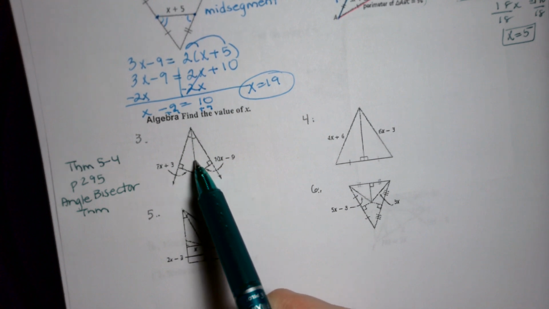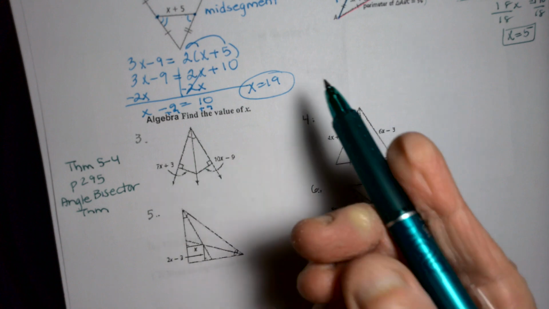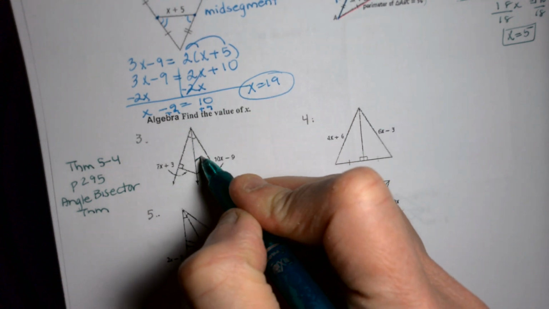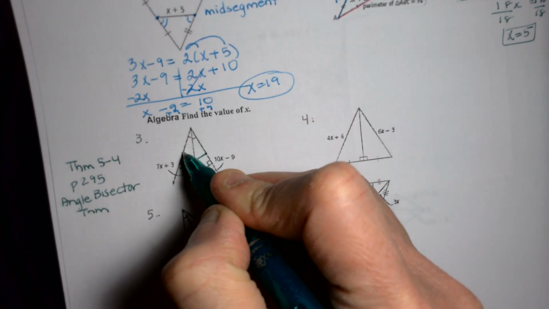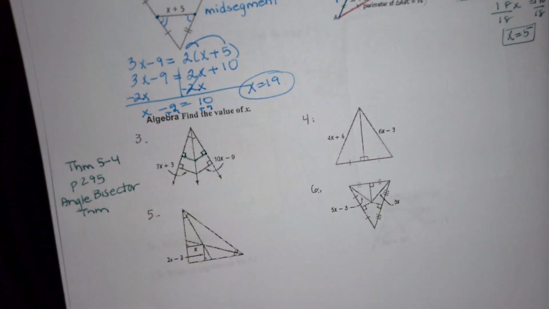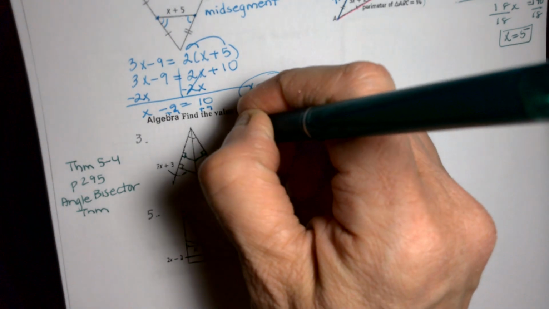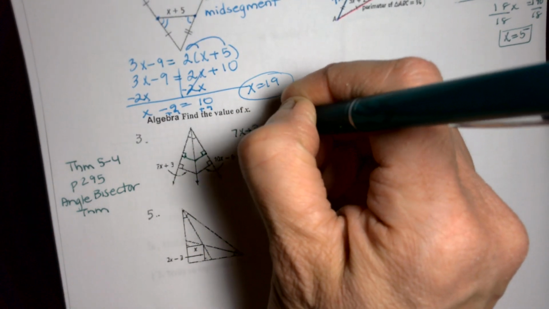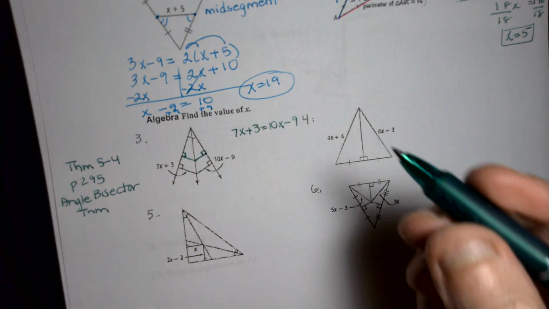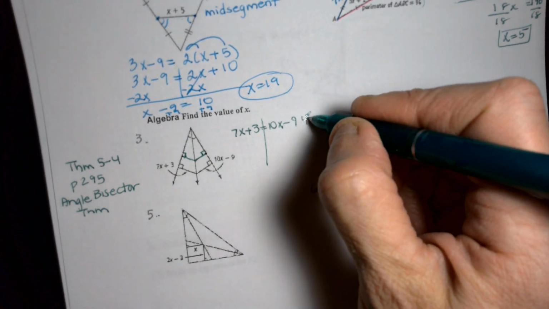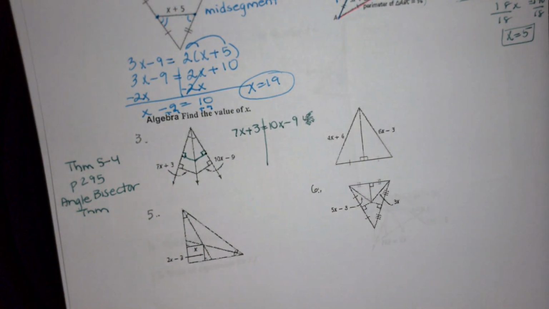Okay? So I can't just start drawing randomly everywhere. And there's more than one. I mean, you could do this and this. The key is that they have to be perpendicular. So that means those are the same. So we're going to do 7x plus 3 equals 10x minus 9. We are going to draw the line. We're not going to get that 4 mixed up in here.